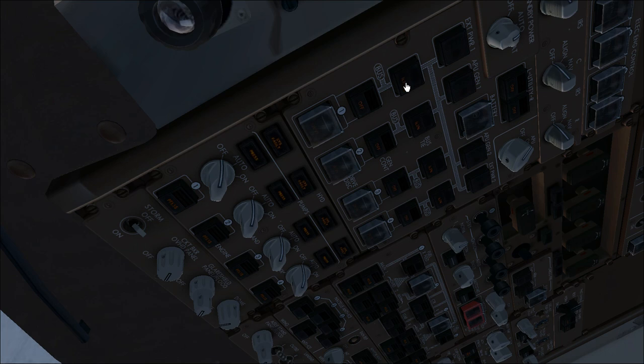First of all, we have to connect the bus tie. The bus tie actually makes it possible to connect all the buses together to have a cross connection between the buses. In this case, you see the isolation light is on. We have to put them in auto, pushing all of them, and when they are in auto there are no isolation lights on, and this means all the bus ties are okay.